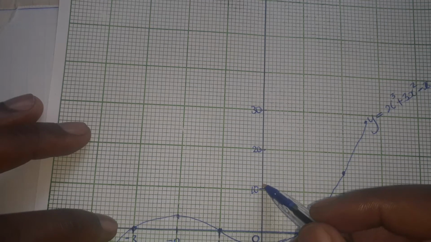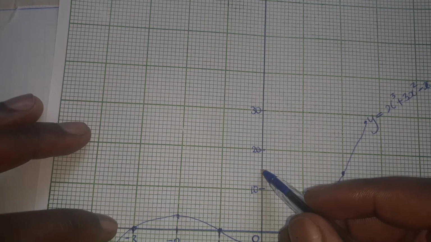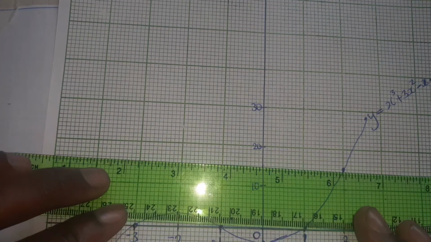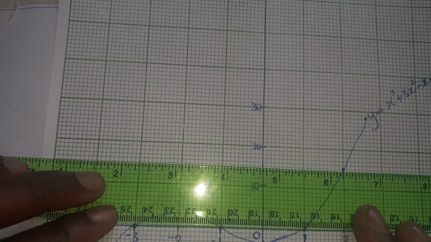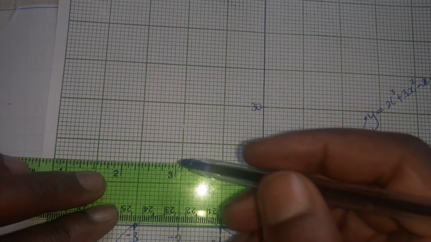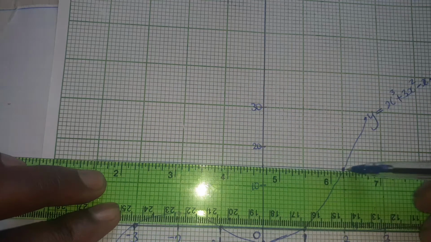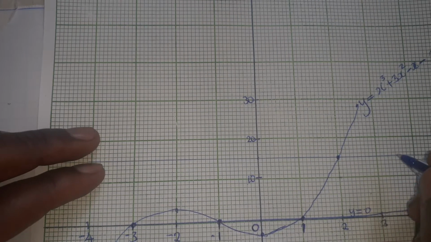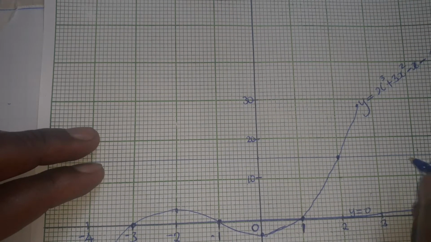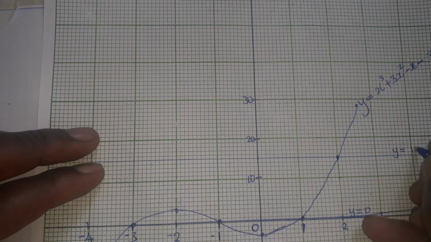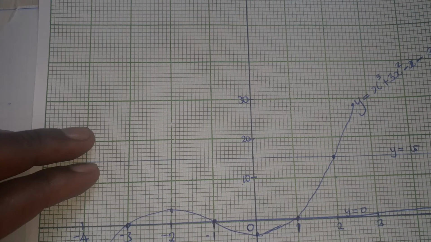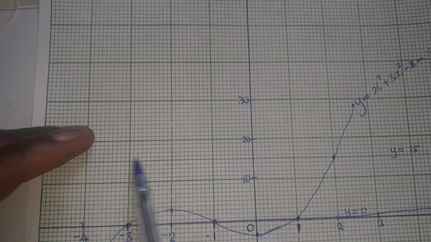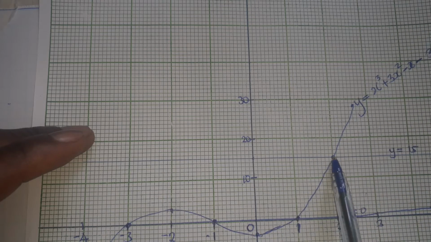You count here: 1, 2, 3, 4, 5. This is our 15 because we are counting from 10. So this is our 15 here. So I can draw this line here, and I can call this equation y is equals to 15. So where does this line meet the graph? This line meets the graph just at one point.